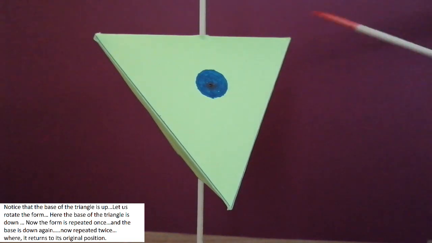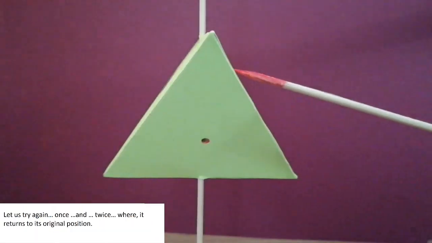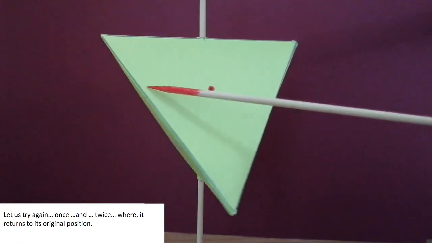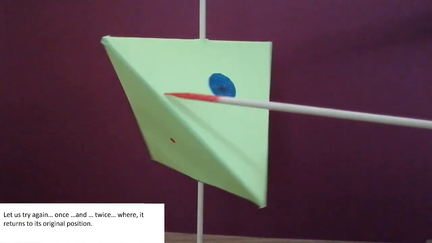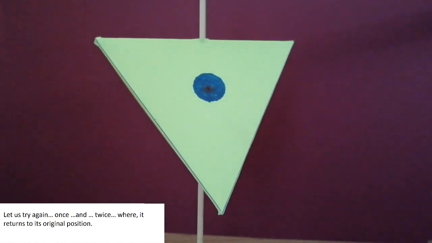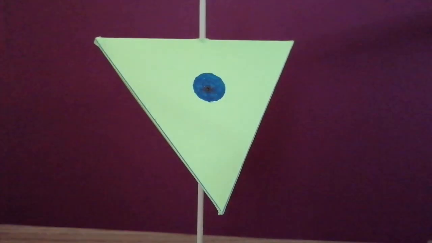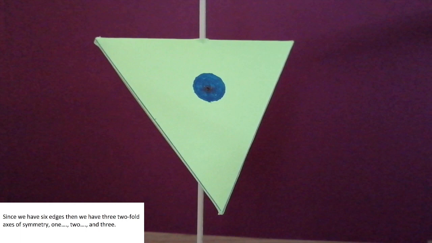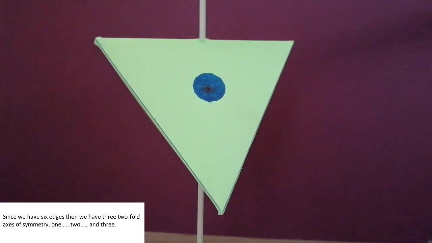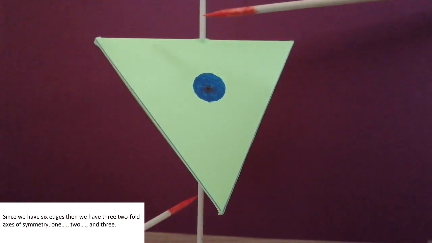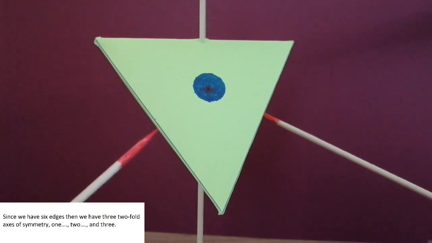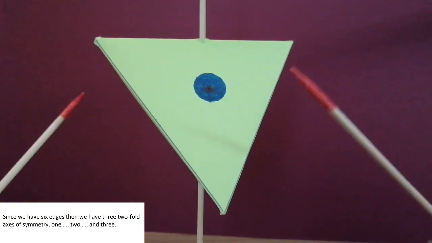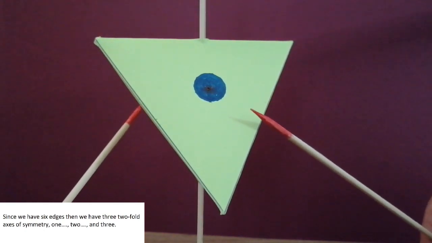Let us try again. Once, and twice, where it returns to its original position. Since we have 6 edges, then we have 3 twofold axes of symmetry. 1, 2, and 3.